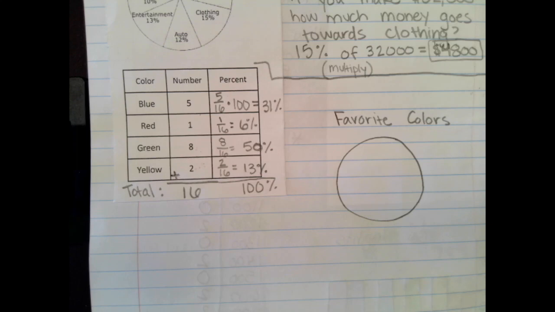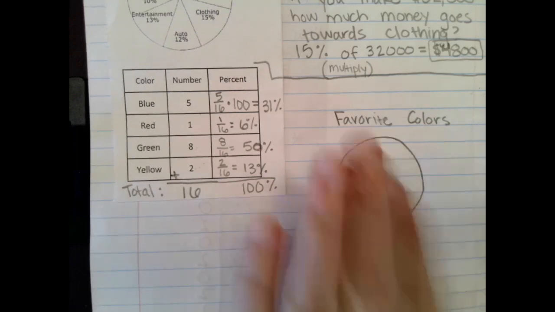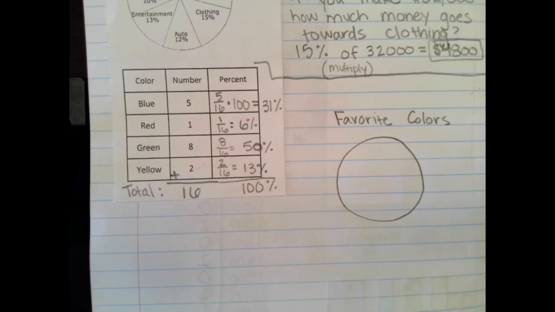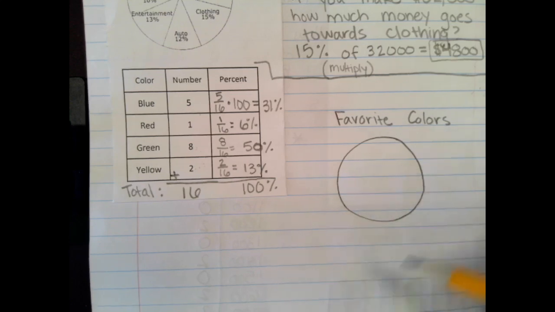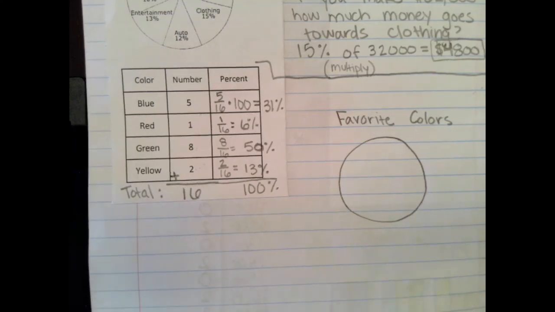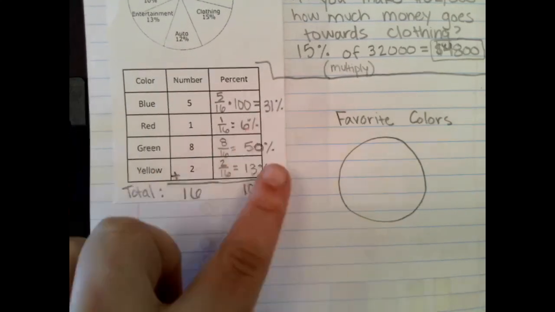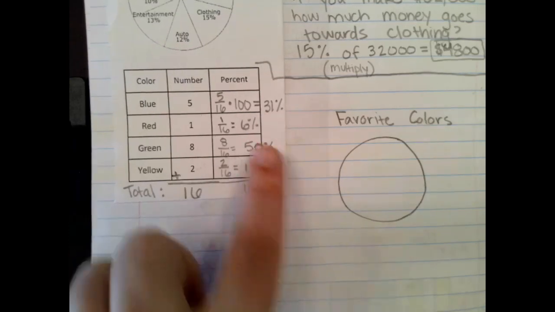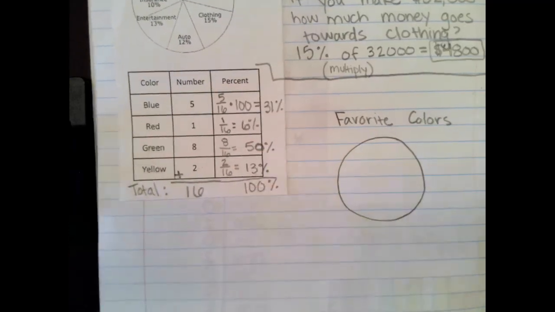When we create our circle graph, we could take out a ruler and a compass and a protractor and make this super professional. Today we're just going to estimate. Normally when you make a circle graph or a pie chart, you would use a Google app or Microsoft Excel, things like that. So normally we aren't drawing these by hand anymore, but this is good practice for us to think about our percents. So which one would be the easiest to show first? 31%, 6%, 50%, or 13%?